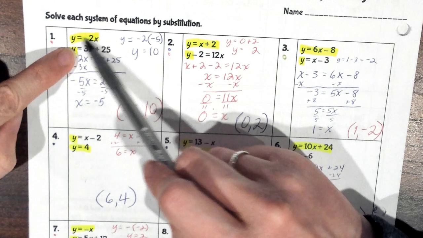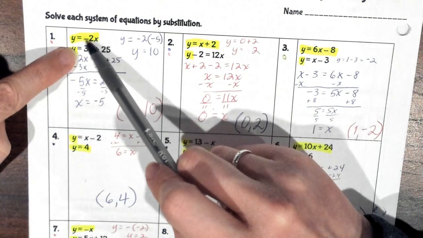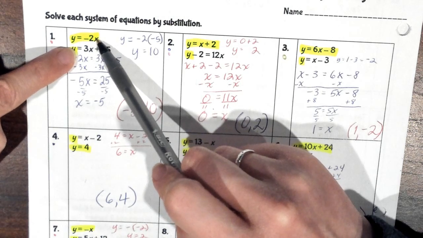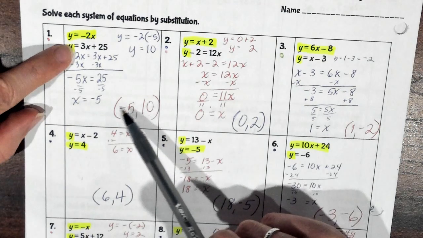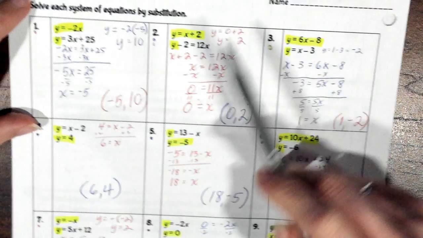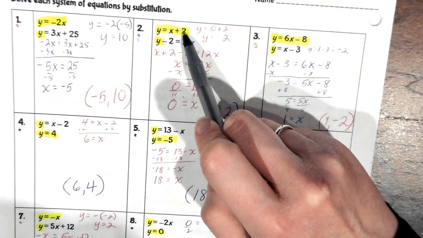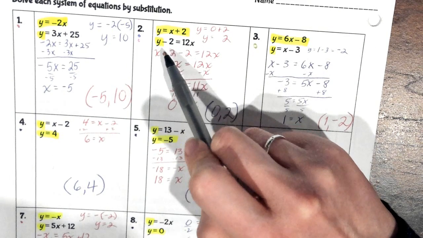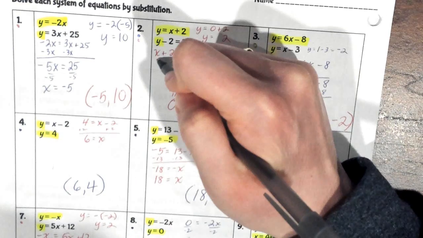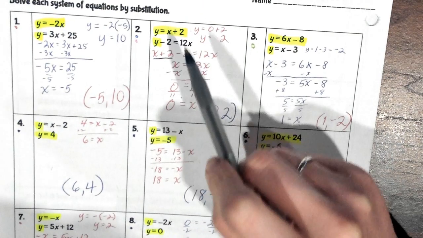So like I highlighted all of this one because it was solved for y, so I just plugged it back in. Negative 2 times negative 5 gave me a positive 10. So my ordered pair was x is negative 5, y is 10. On this one, I took x plus 2 and plugged it in for y. So that gave me x plus 2 here, and then minus 2 equals 12x.